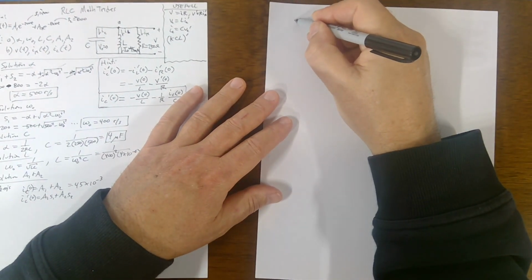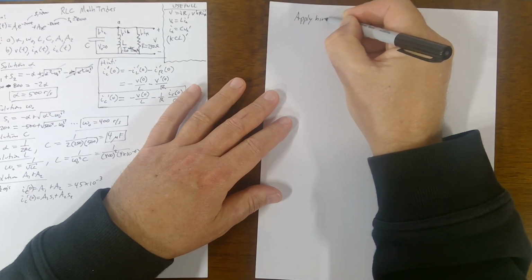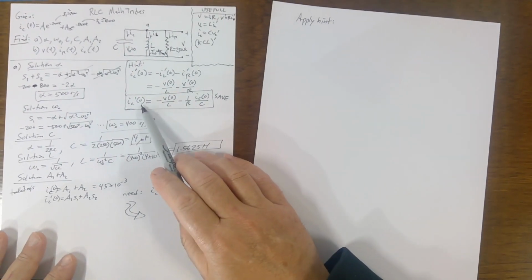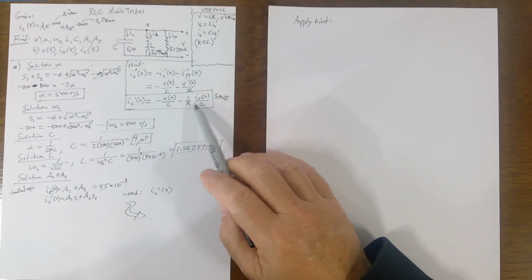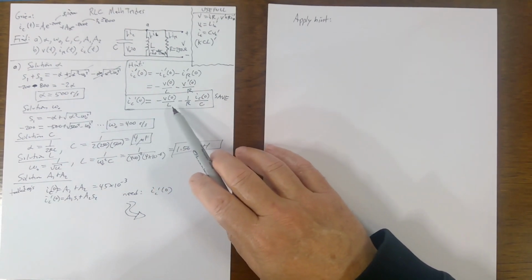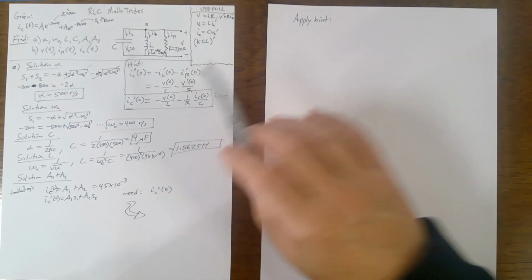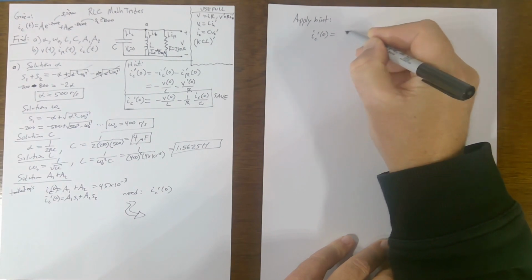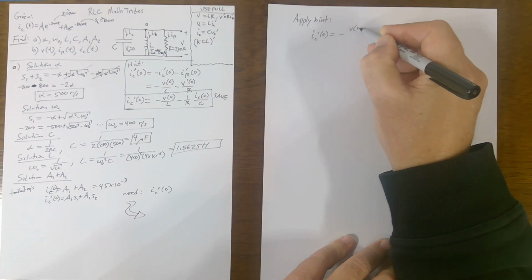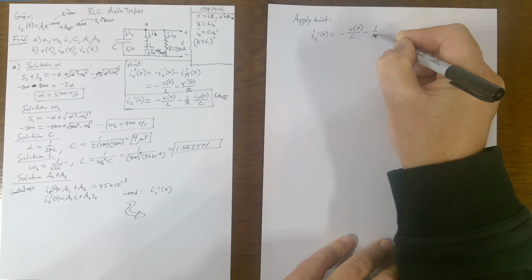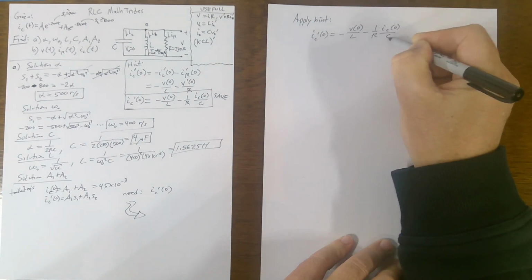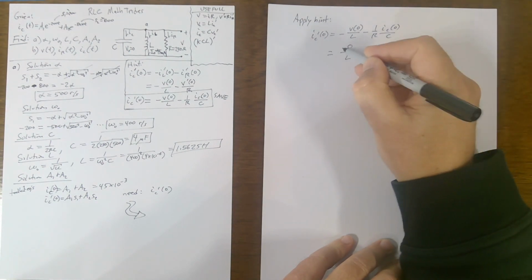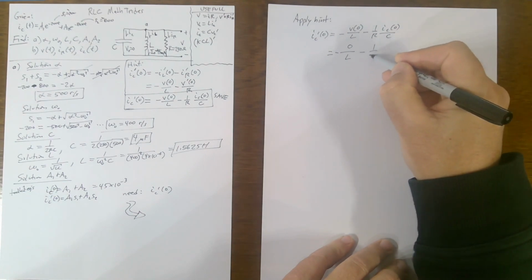So at this point we can apply our hint. We're trying to get I sub c prime, and we have this hint formula where I sub c prime is a function of all of these other quantities. We have L, R, I sub c at 0, c. We've got all this stuff. So I sub c prime at 0, I'm just rewriting this, is minus v at 0 over L, minus 1 over R, I sub c at 0 over c. And that is 0 over L, which is going to be 0, and 1 over 250.